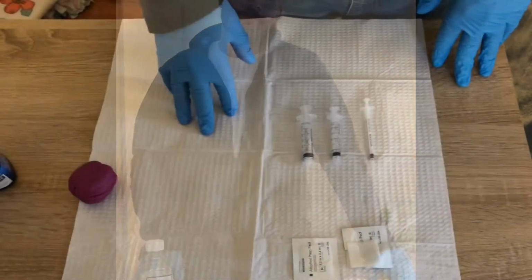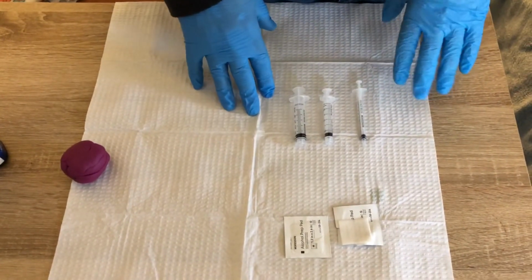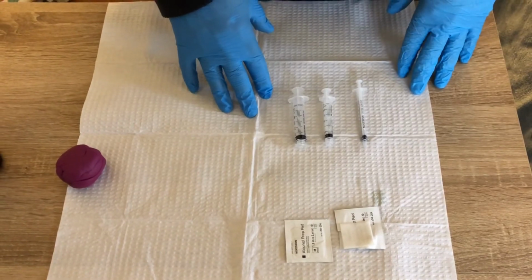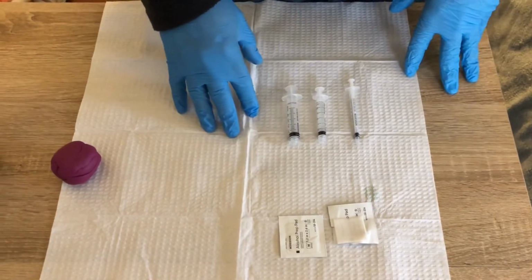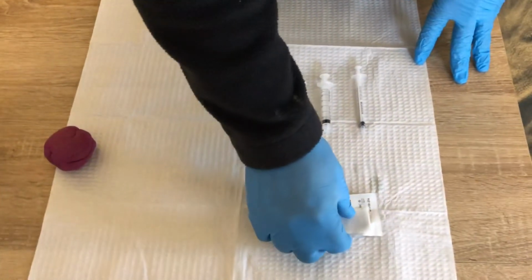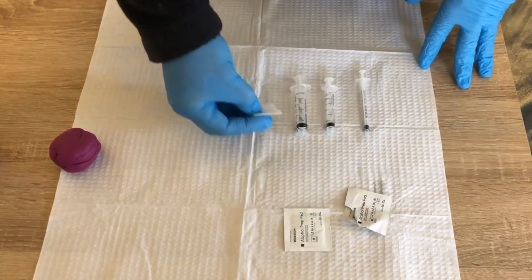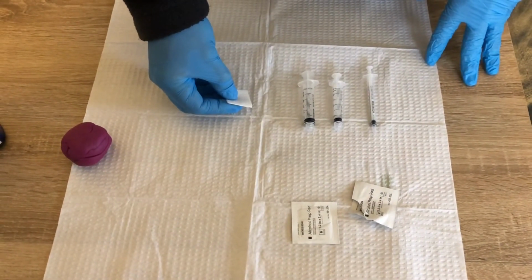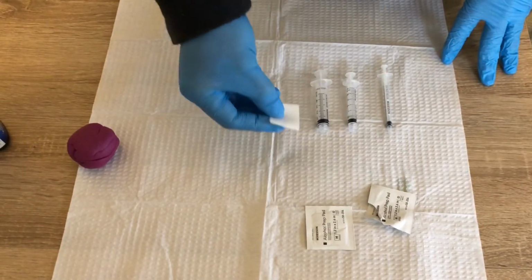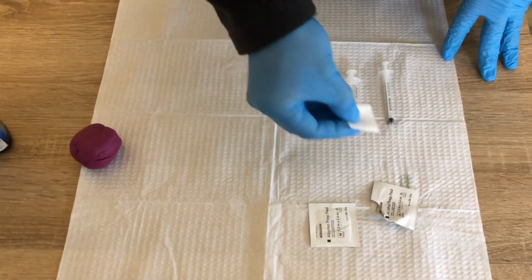So we're going to be talking about a few different types of injections. Couple things to note ahead of time. Obviously we don't have vials or anything to demonstrate, but I would obviously clean the top of the vial, letting it dry. I would also clean the patient's skin appropriately, letting that dry, circulating in and out.